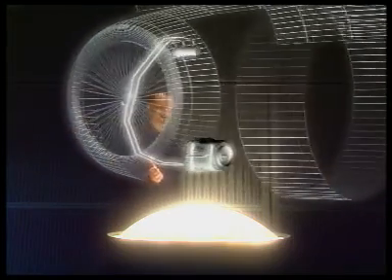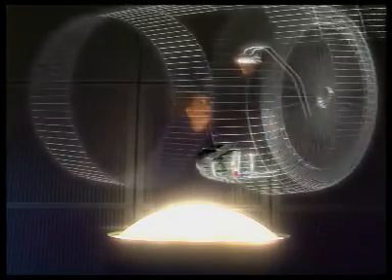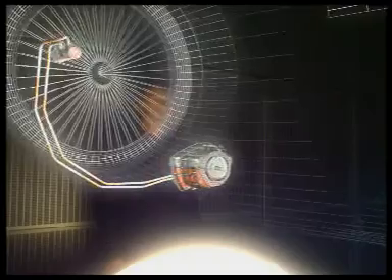You recognize the IDG system: the IDG, the external cooling circuit, and the IDG oil cooler.